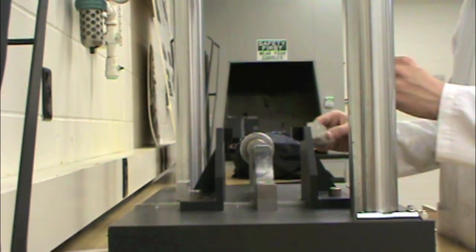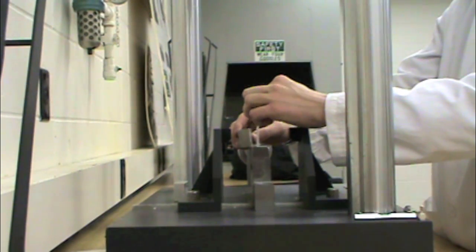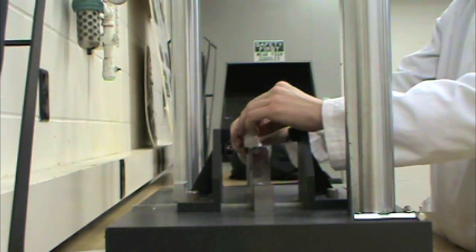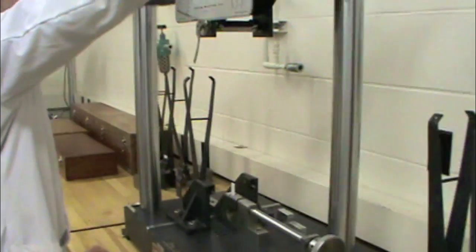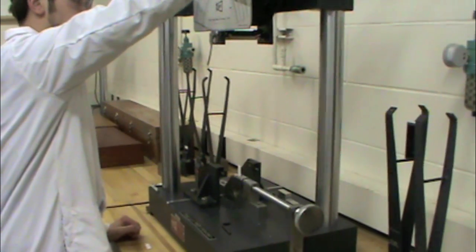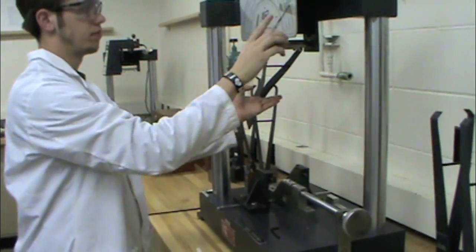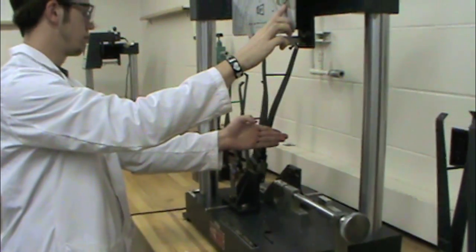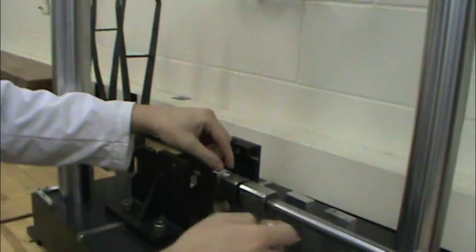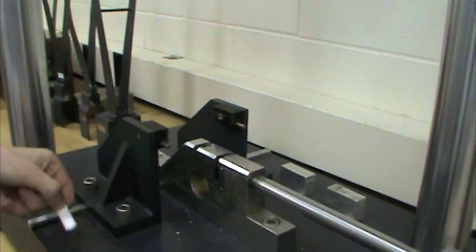If you are doing an unnotched sample, load the specimen in the same manner and use the reference block to match the top of the specimen to the block. Be sure the needle indicator is zeroed out. Now you can release the pendulum arm. Be sure to stop this on the backswing and take a reading of the needle and record it. Remove the test sample that is left and repeat.